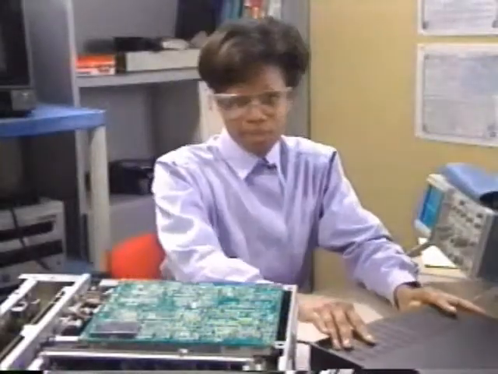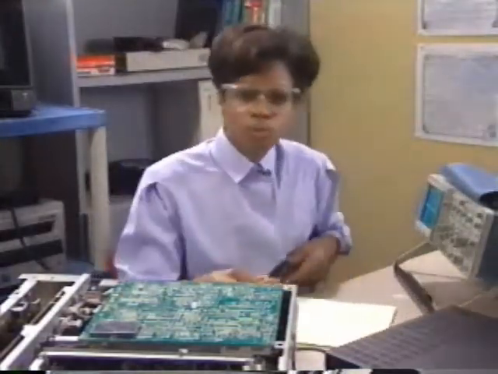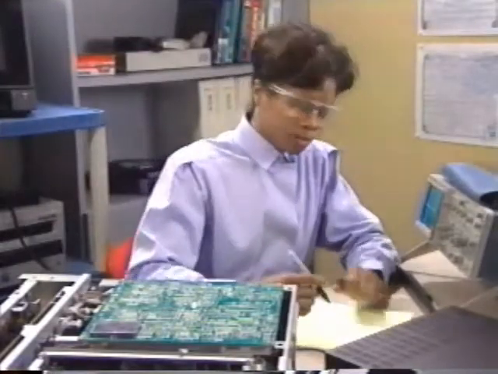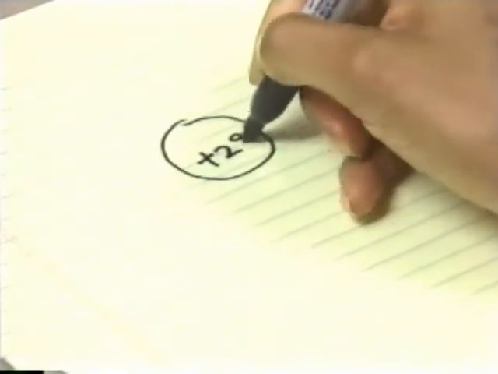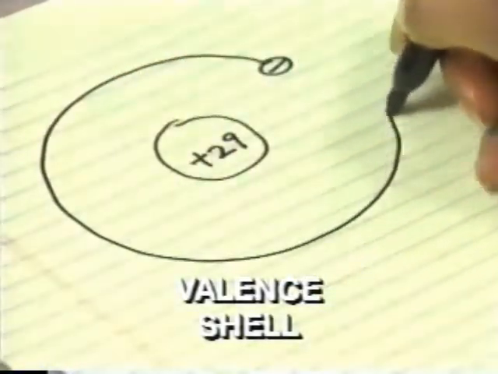There's a shorthand method of visualizing an atom. Since the outer or valence electrons are the important ones to consider in a study of electronics, the copper atom can be more simply drawn this way. Notice the nucleus with its 29 protons and the valence shell with its 1 electron.